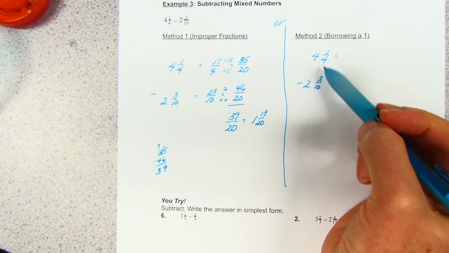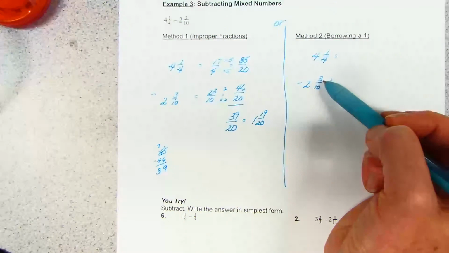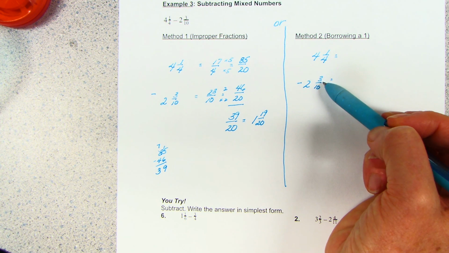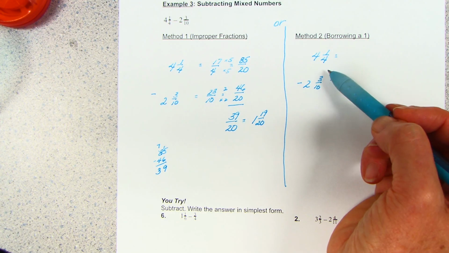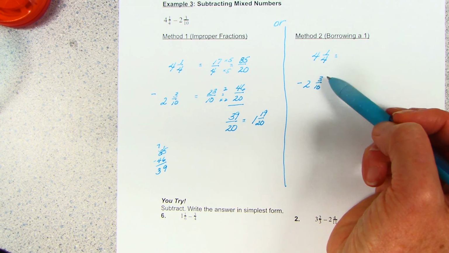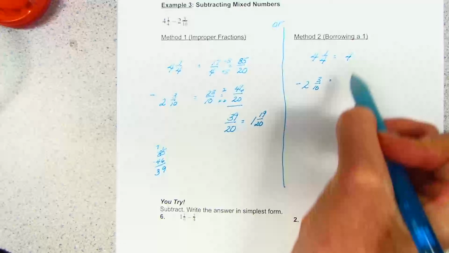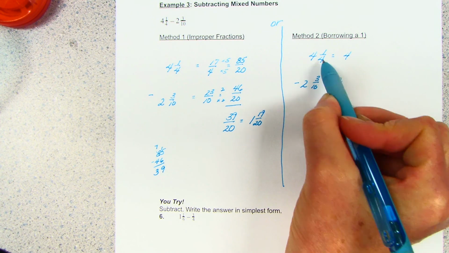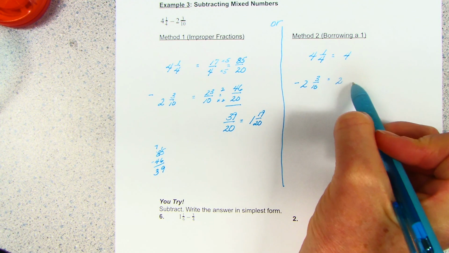Just because if the numbers were kind of like a fourth and 3/10, it's not really obvious which one's bigger. I mean, I think 3/10 is bigger, but it's not clearly bigger. So let's do denominator first. Again, I'm looking for a common denominator for 4 and 10, so I'm going to use 20.